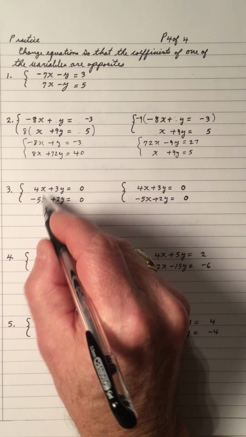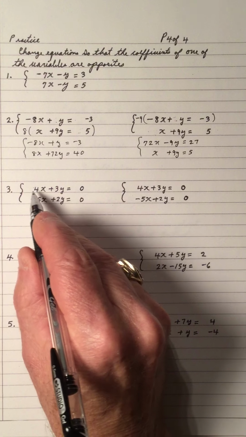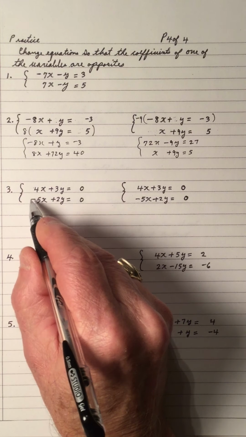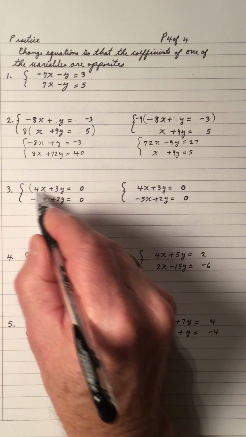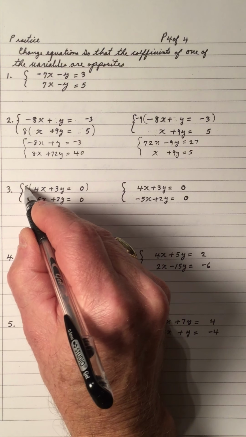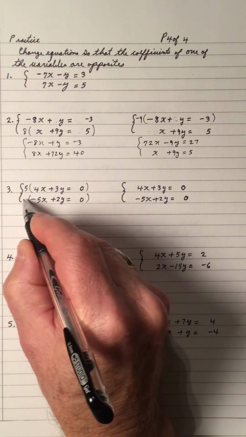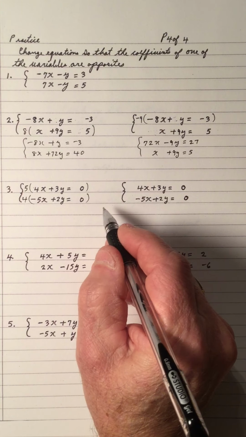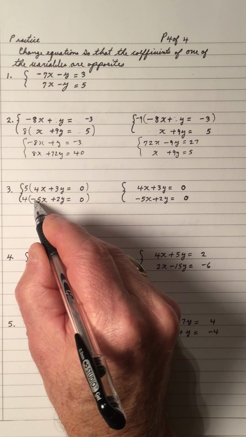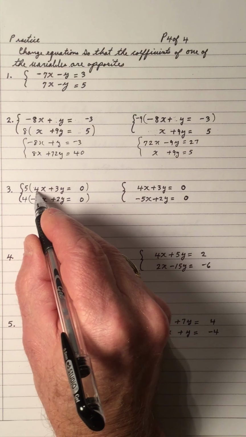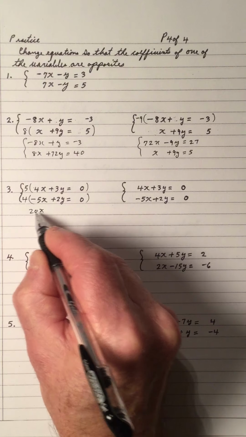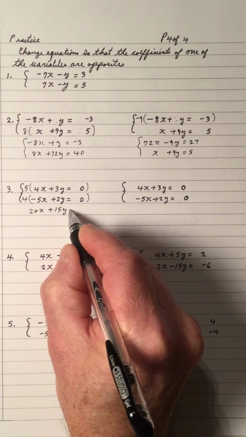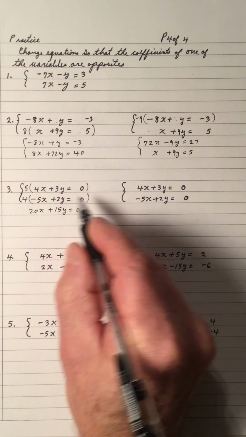Somebody might say, I want the x's to be the opposites because that's plus and that's a minus. I don't have to change them, because they're opposite signs right now. I only got to multiply this one by 5 and this one by 4. That will give me the opposite of the x's because they're already plus minus. So 5 times 4 is 20x. 5 times 3 is 15y. 5 times 0 is 0.